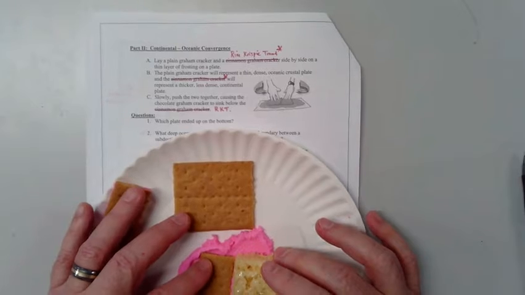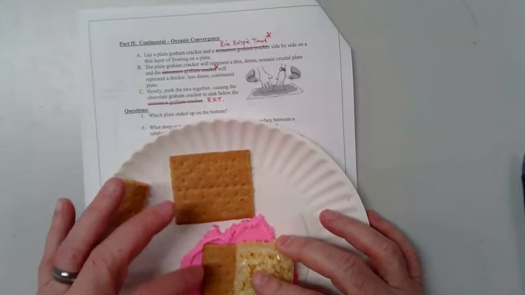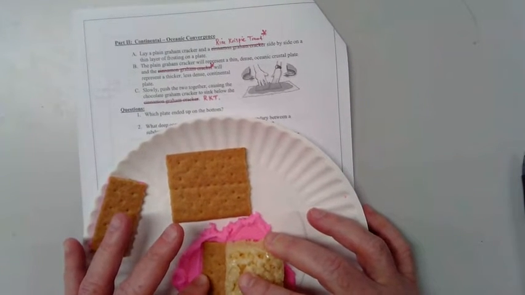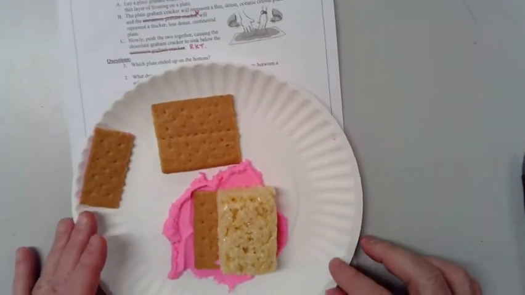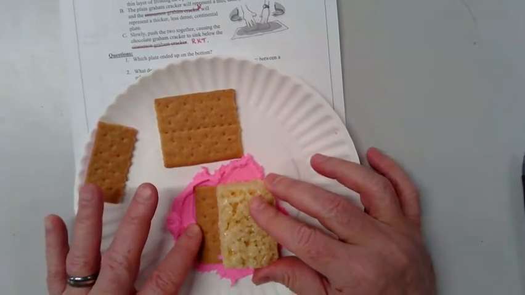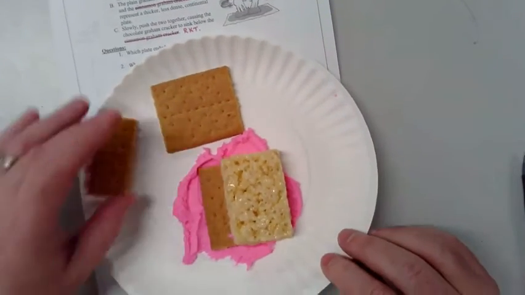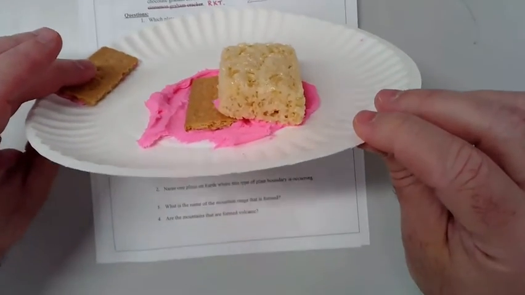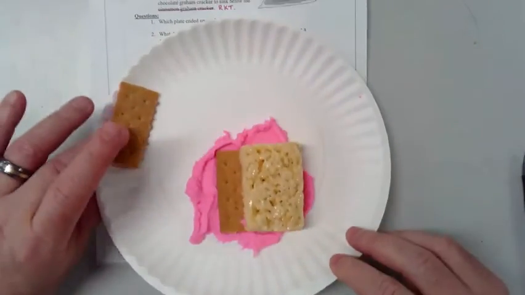Slowly push the two together, causing the graham cracker, it says chocolate graham cracker, that's a misprint, to sink below the Rice Krispie treat. So we're going to shove them together. We're going to cause the graham cracker to go below the Rice Krispie treat. Sorry if you couldn't see that very well. If I look to the side of this, you can see it going below the Rice Krispie treat.